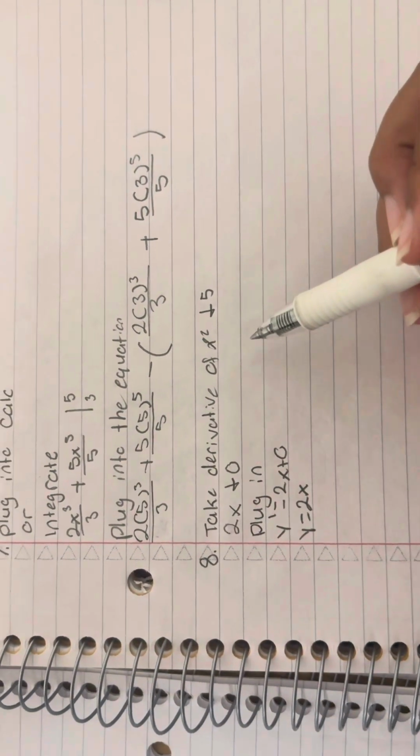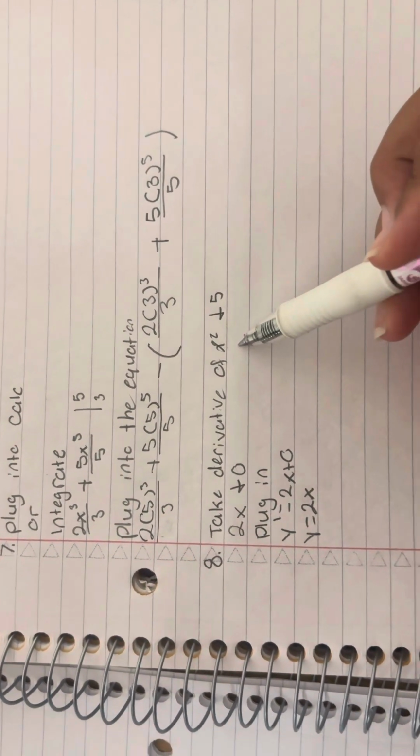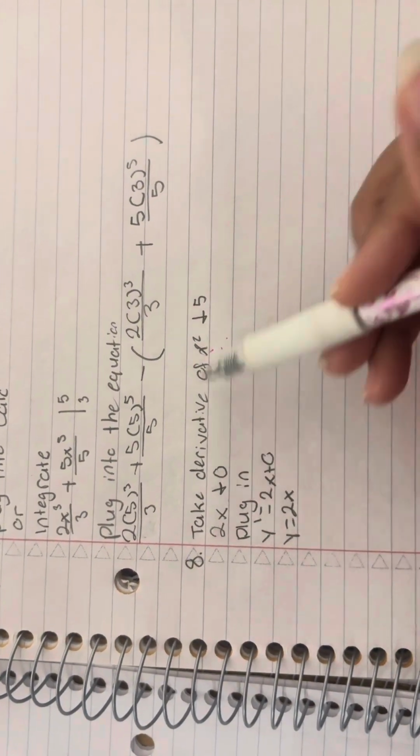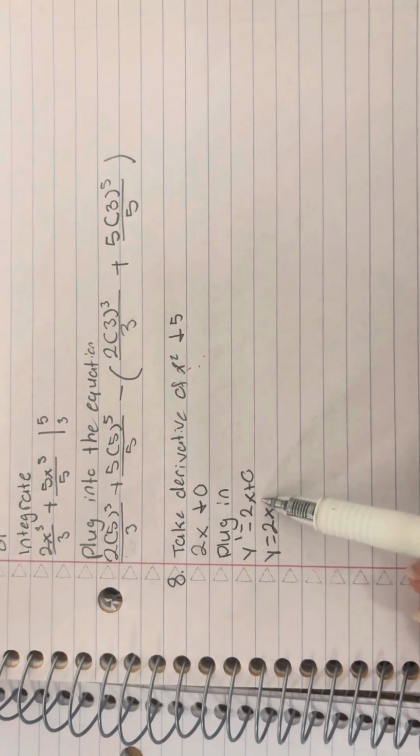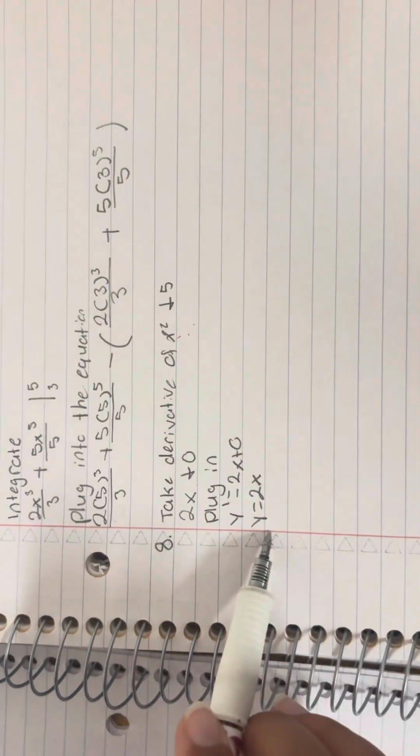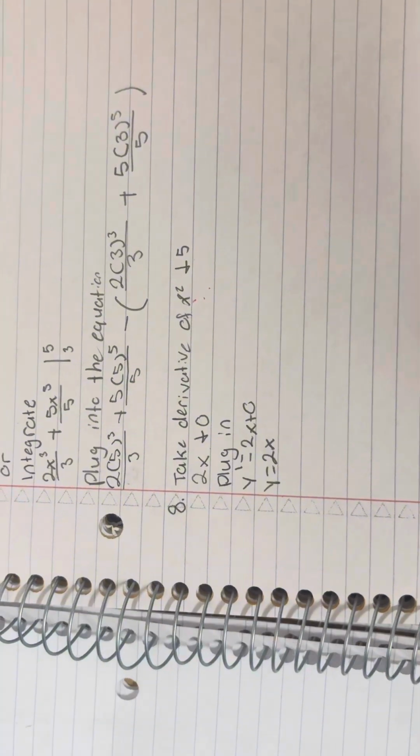First things first, I'm going to take that derivative. So x squared becomes 2x, and 5 just disappears. So y prime equals 2x plus 0, meaning y prime is in fact 2x.